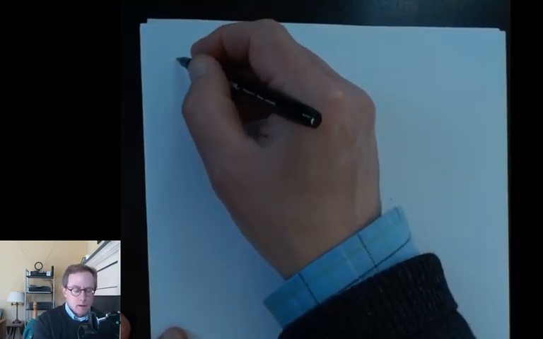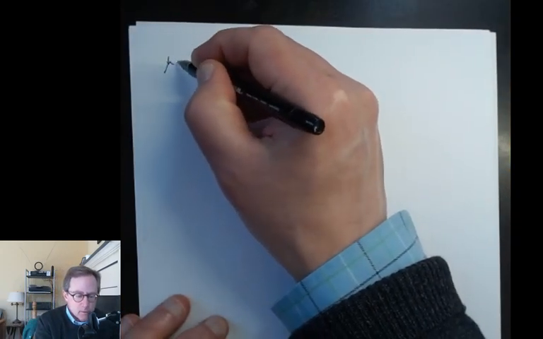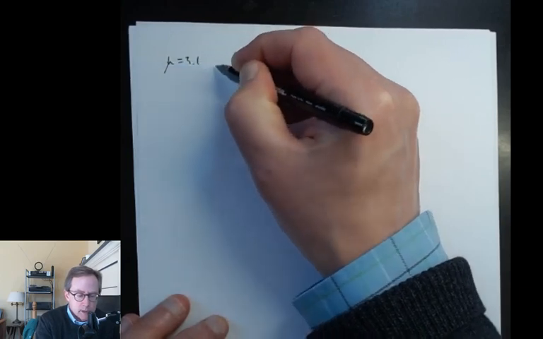It says that if we do a census of the country, then the average would be 3.1. So mu equals 3.1 in the population.